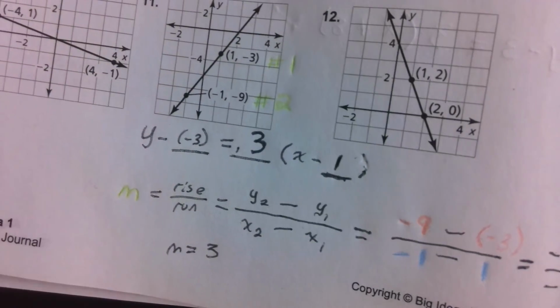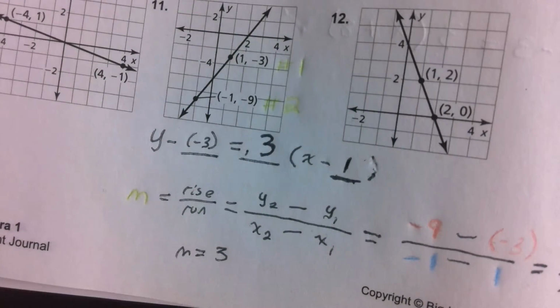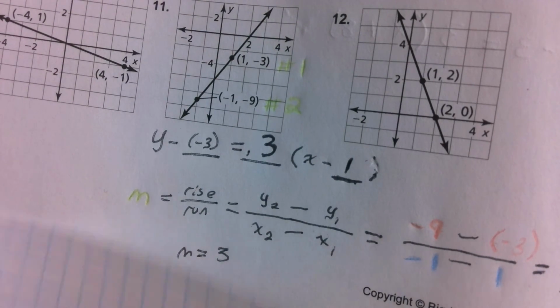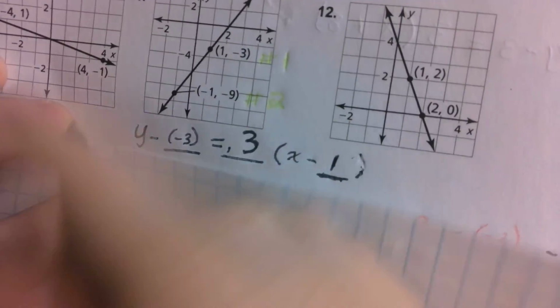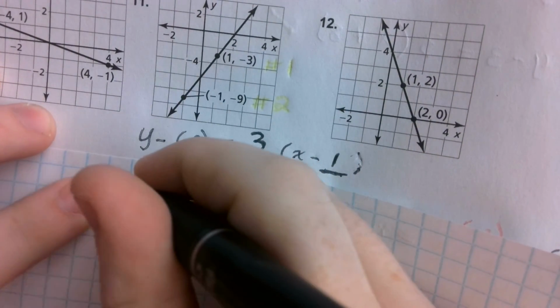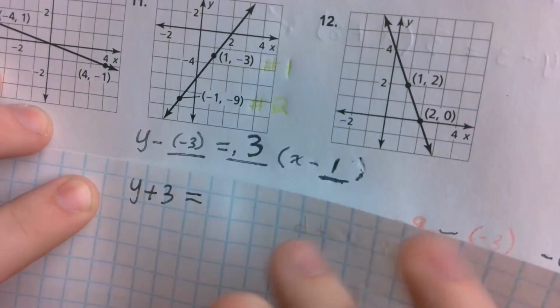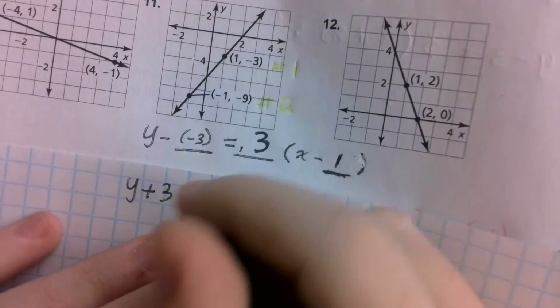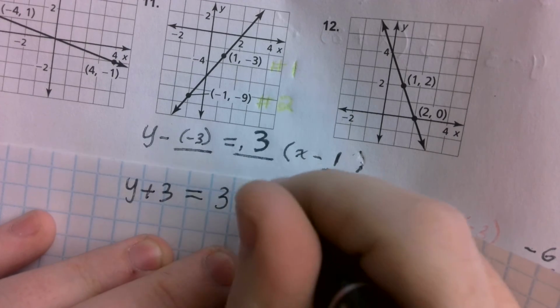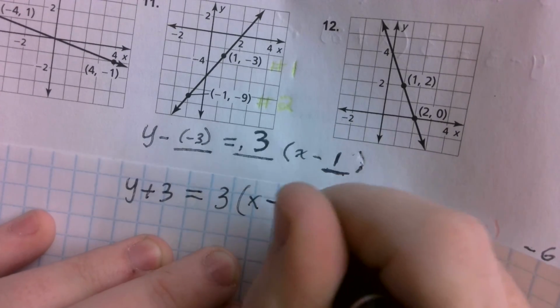All we have to do now is simplify this. So I'm going to do this on a separate sheet of paper. Y minus negative 3 is just the same as y plus 3. And that's, of course, going to equal 3 times x minus 1.